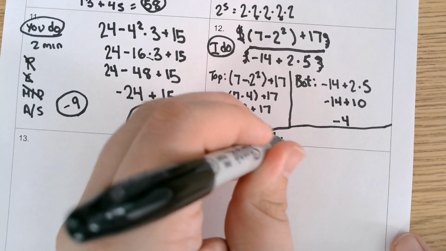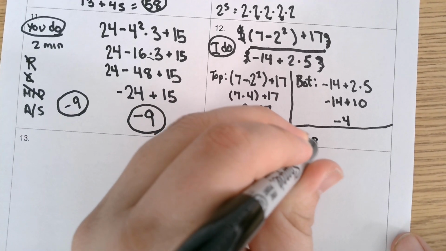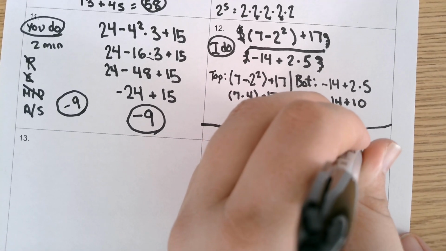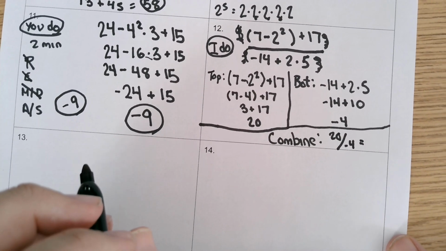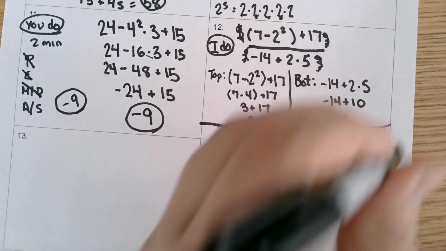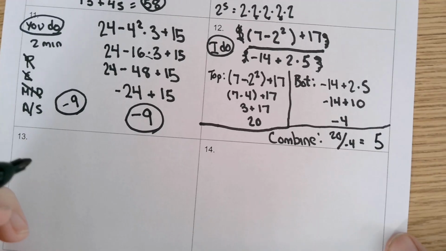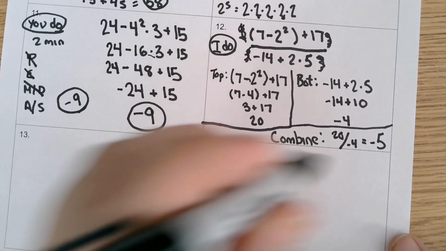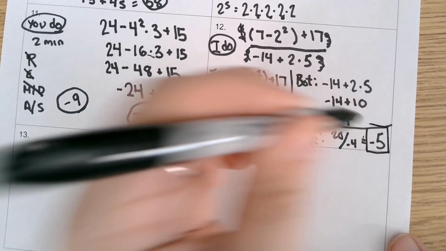So the last step, combine 20 divided by negative 4. 20 divided by 4 is 5. And we only have one negative here, so we know the negative is going to stick around. So the answer is negative 5.